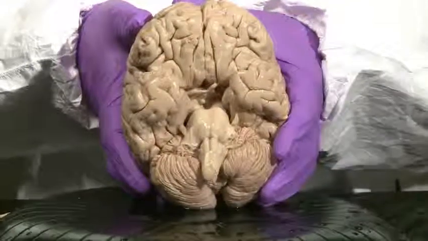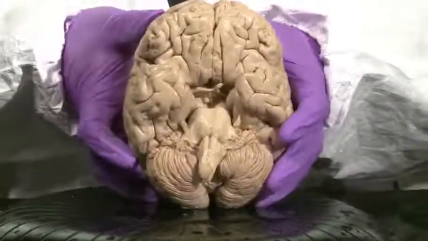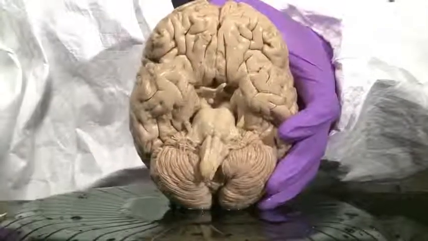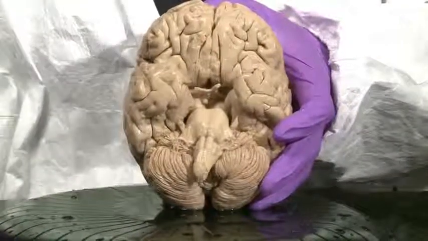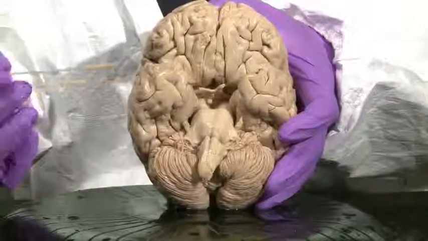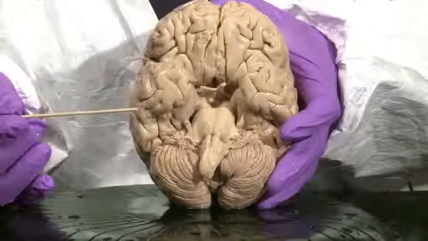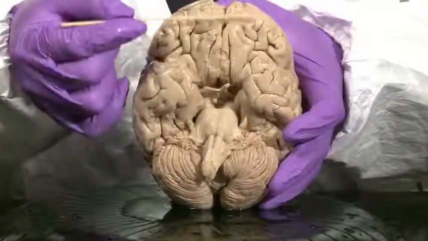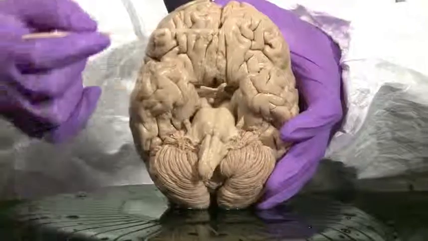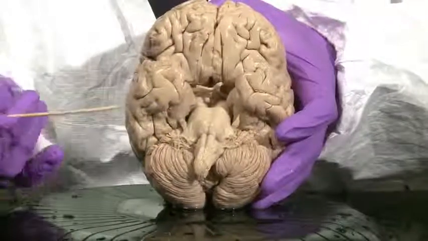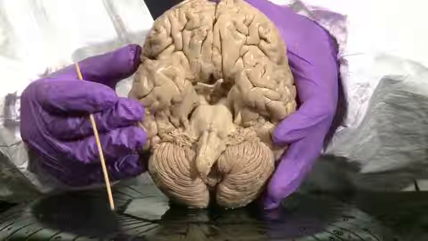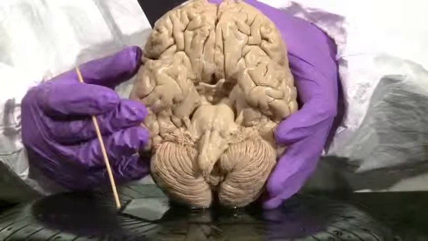So now we're looking at the underside, or the ventral surface of the brain. And we'll have another lab lesson on many of the features that we see. For today, I want to focus on the embryological divisions. So again, all of this cerebral cortex that we see in the hemispheres, this is part of the forebrain, or the prosencephalon.